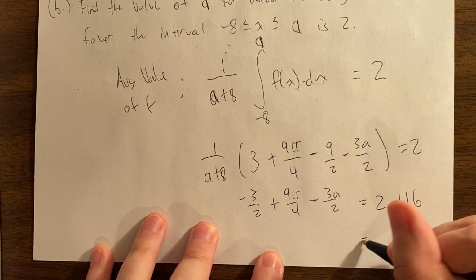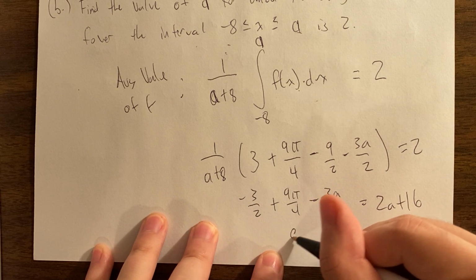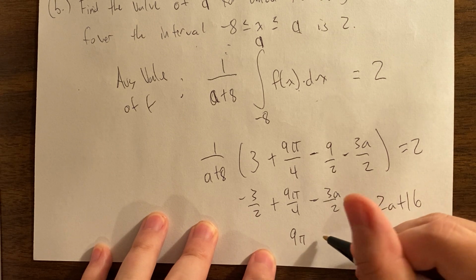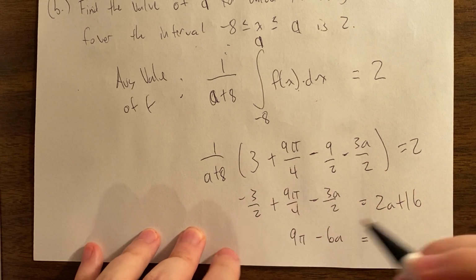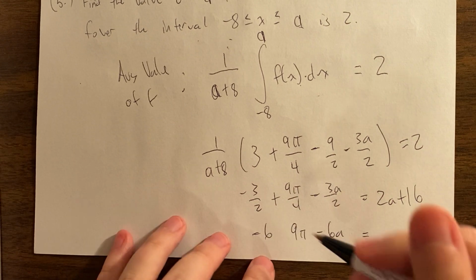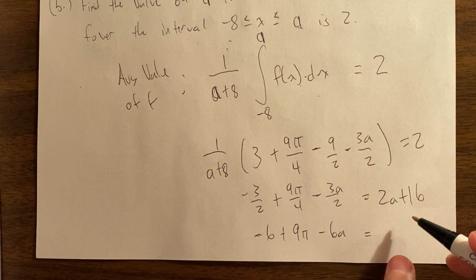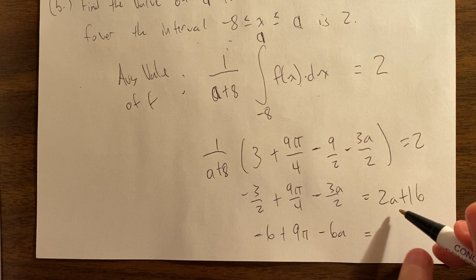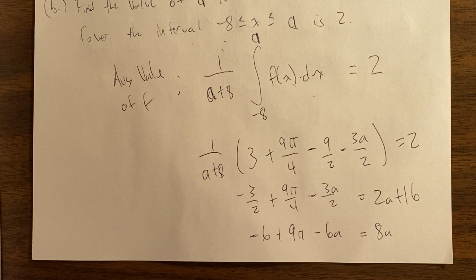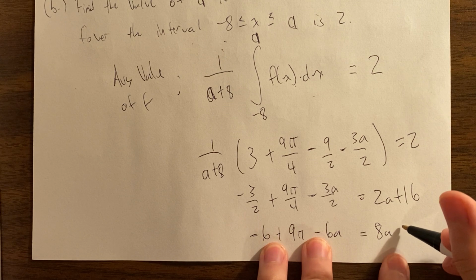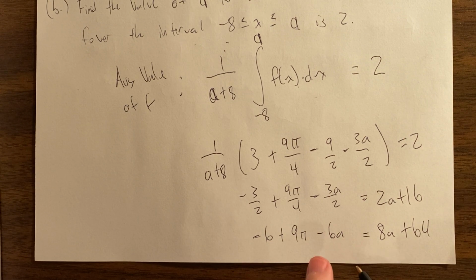So one thing is I don't like these fractions, so I can multiply everything by 4, and I'm going to do that. So it looks like we're going to get 9 pi right here. When we multiply this by 4, it'll be -6A. And then when we multiply this by 4, the 4 and the 2 will cancel, so it'll be -6. And then we're going to multiply this by 4, so that's going to be 8A. And then 16 times 4 is 64. And now I'm going to try to solve this equation.